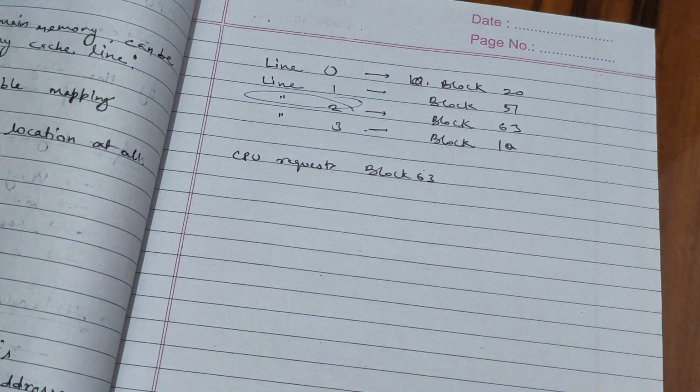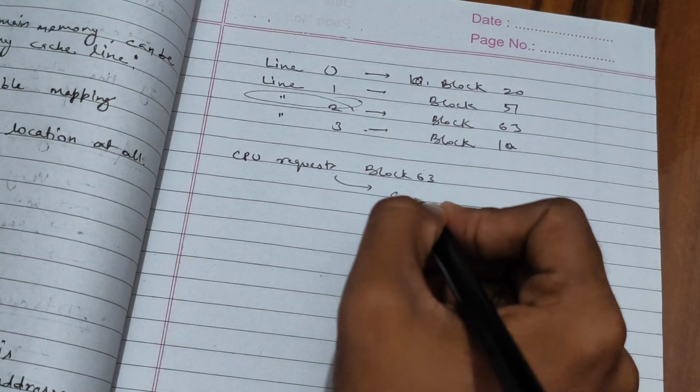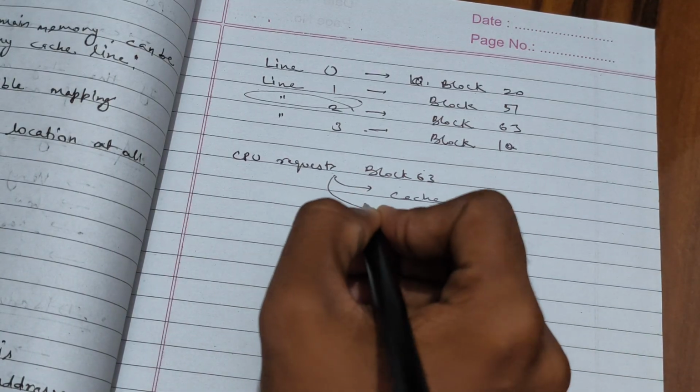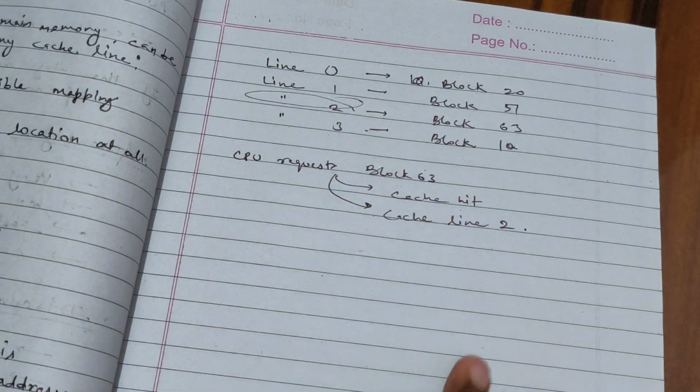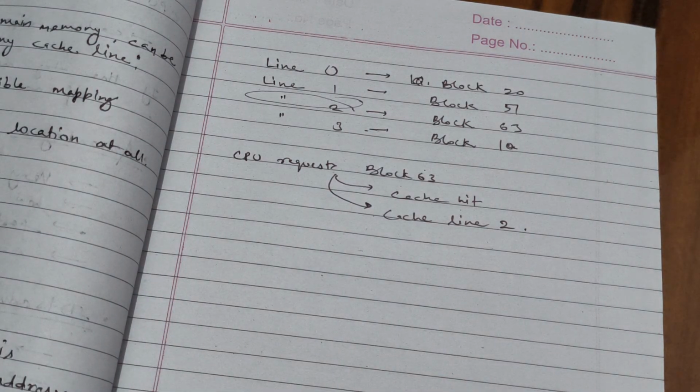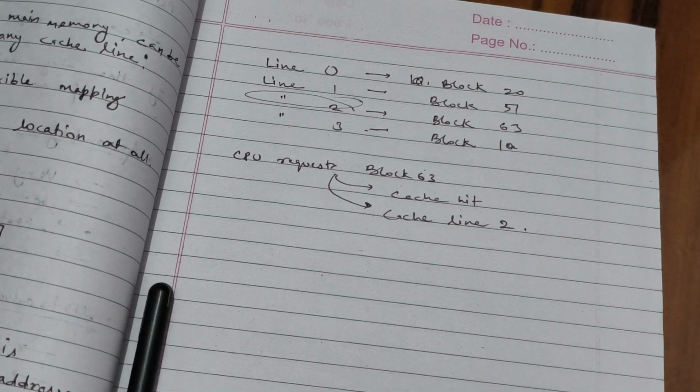What happens is that the cache checks all the entries simultaneously. A match would be found, it would be a cache hit, and it is in cache line 2. Wait, but what happens next? It was having only 4 lines of cache, and now another main memory block is required to be stored in the cache memory.